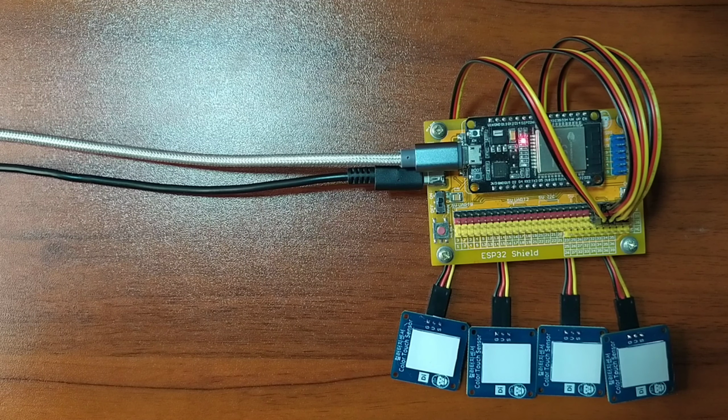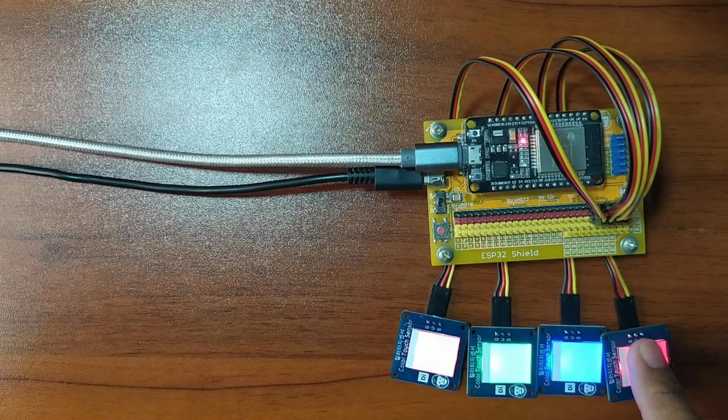My name is George. In this video, we will learn how to use a color touch sensor with ESP32 using the MicroPython programming language. A color touch sensor is a touch sensor module with an added indicator to show the state of the touch sensor. As you can see here, this is red, green, blue, and rainbow.